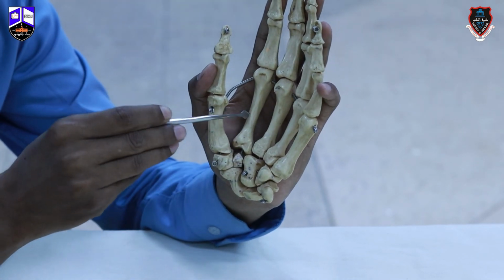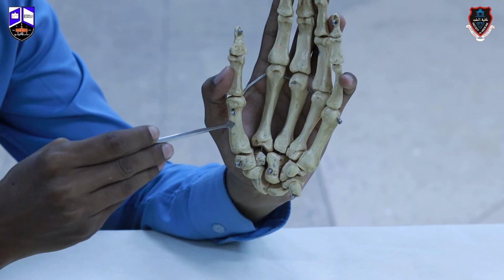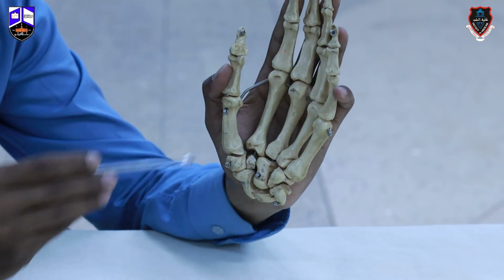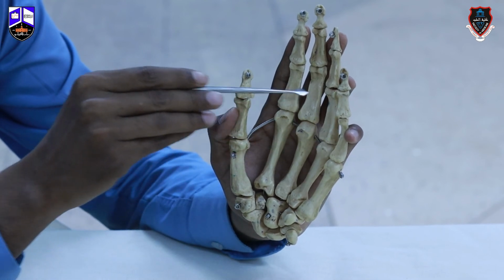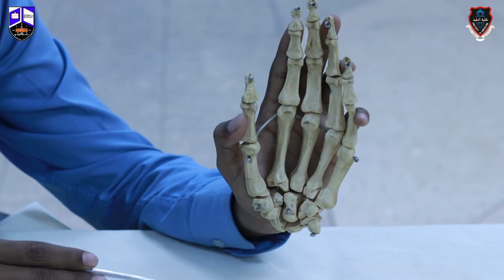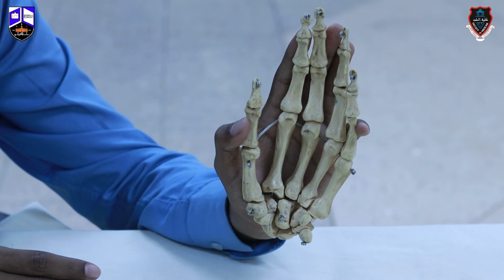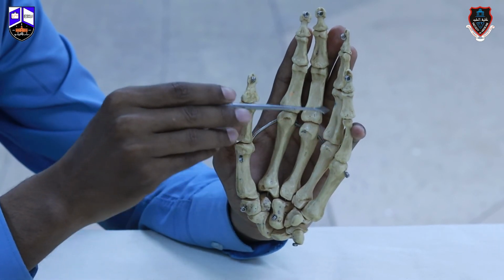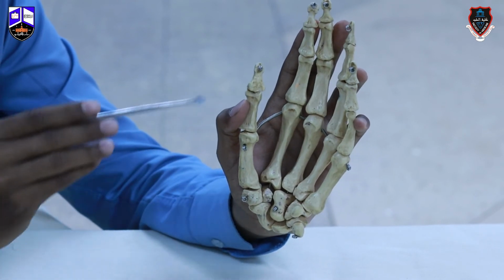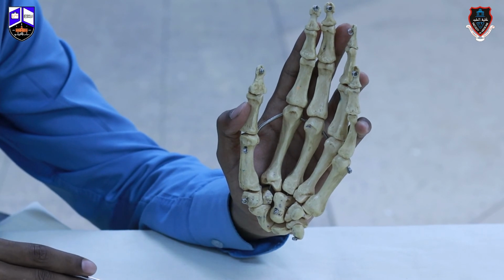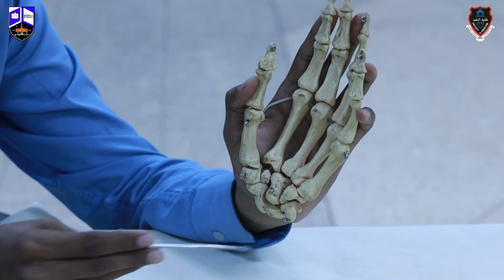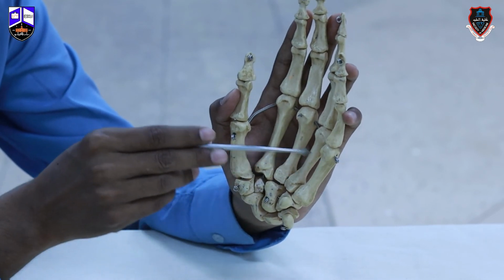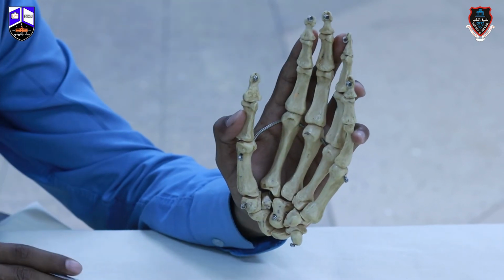Then the metacarpal bones, they are 5 in number. And then the phalanges, they are 14 in number. 3 phalanges for each finger, except for the first one, the thumb. It has got 2 phalanges. Okay. Again, carpal bones, metacarpal bones, and the phalanges.